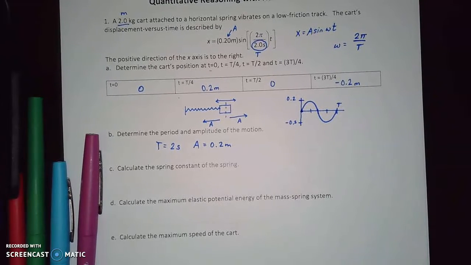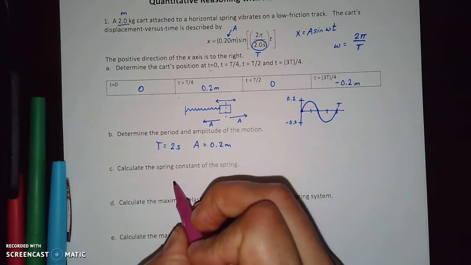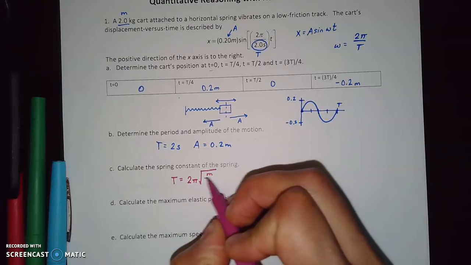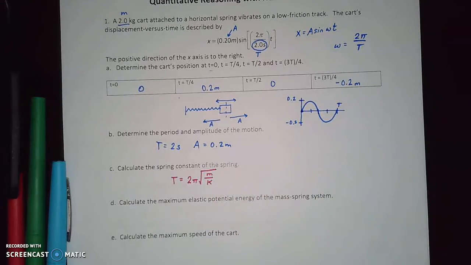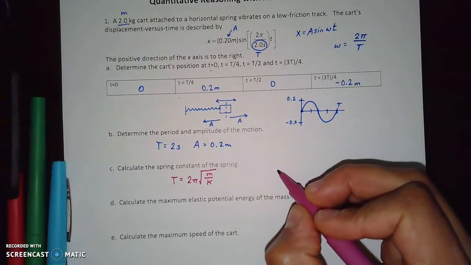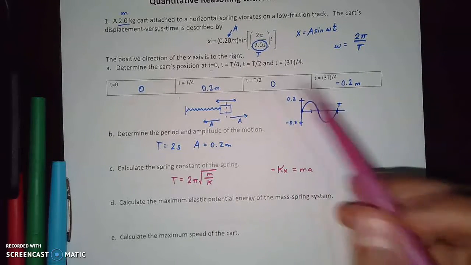Calculate the spring constant of the spring. In order to calculate the spring constant, there's some information I need to know within this situation. First off, I need to remember what I had learned previously, that the relationship that exists with T is 2 pi times the square root of m over k. This came from our first investigation, when we were looking at the relationship between the maximum spring force and our angular velocity, or our angular acceleration, my apologies. That was relating our spring force kx with our acceleration and plugging in our equations to match.